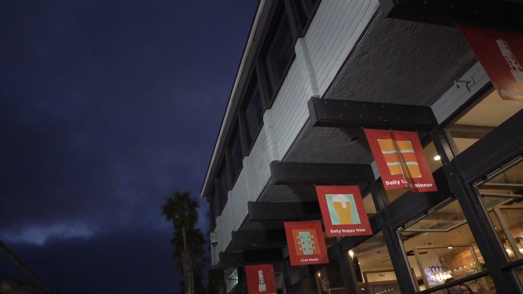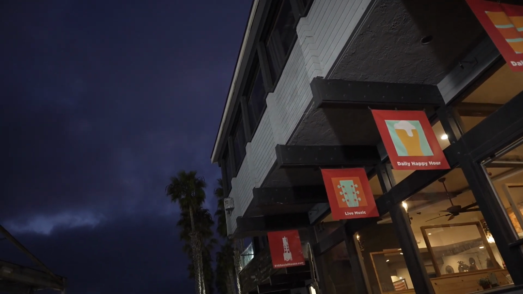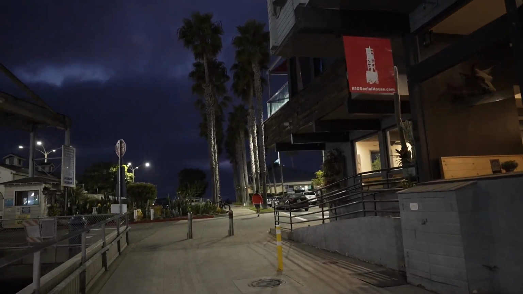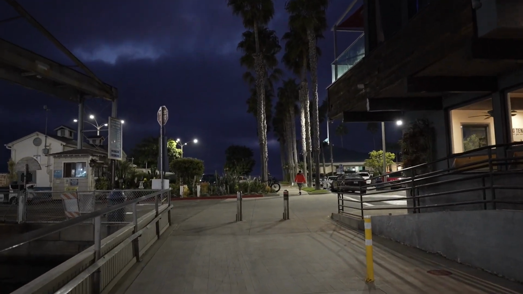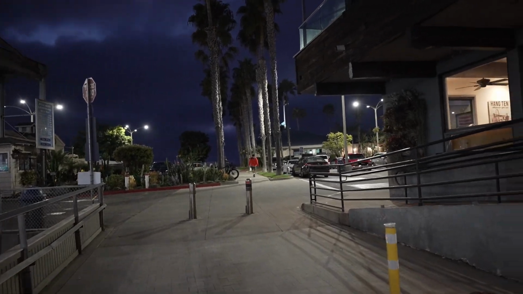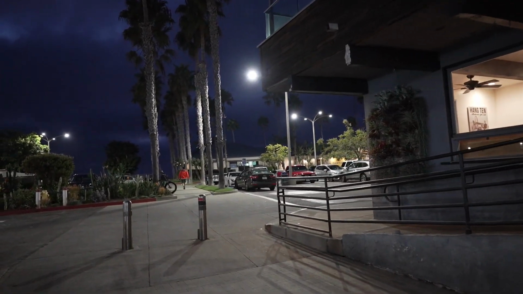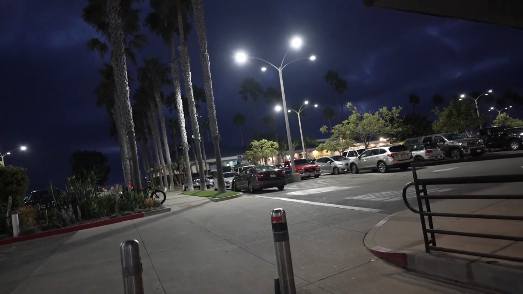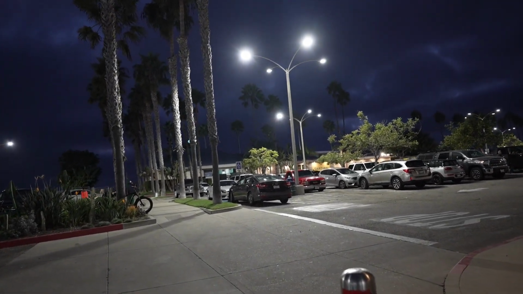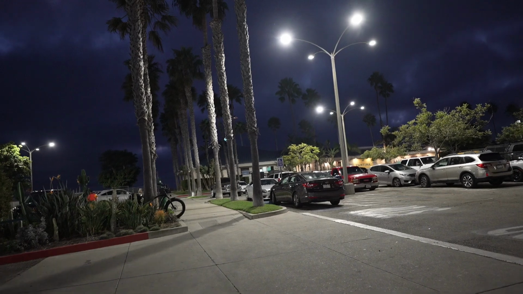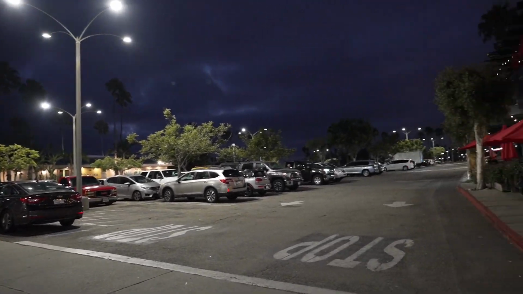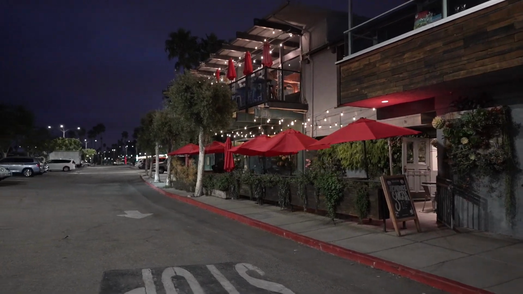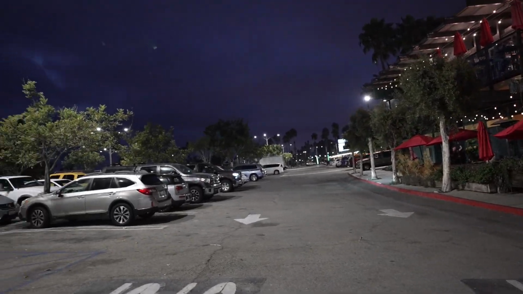Daily happy hour, live music, social house. I haven't been here yet. But this camera's doing a good job for low light. This is actually how it looks, realistic. Wow. This G lens is awesome.